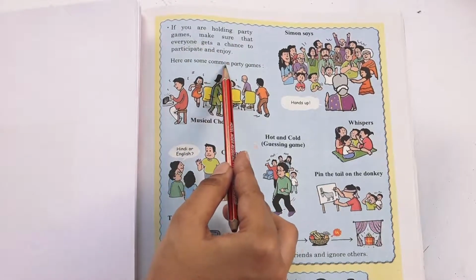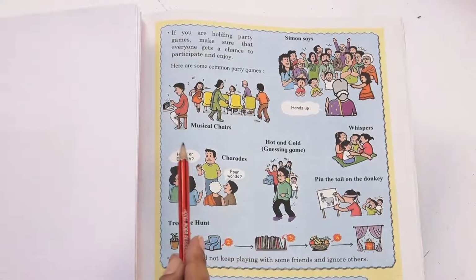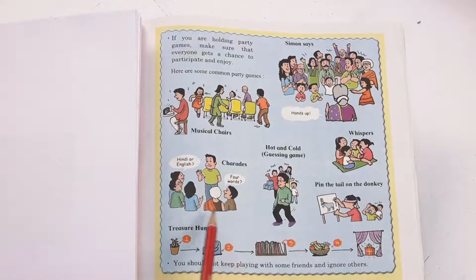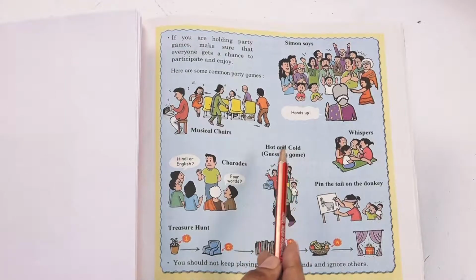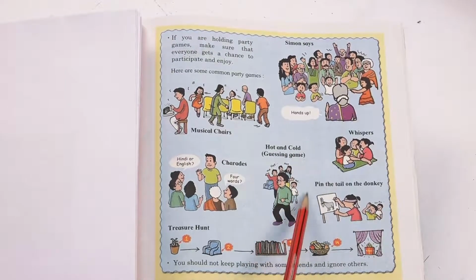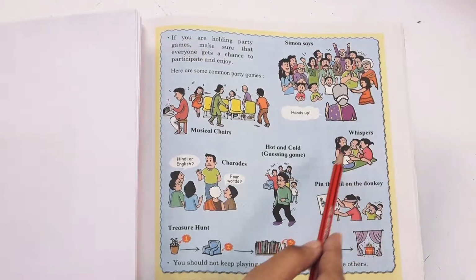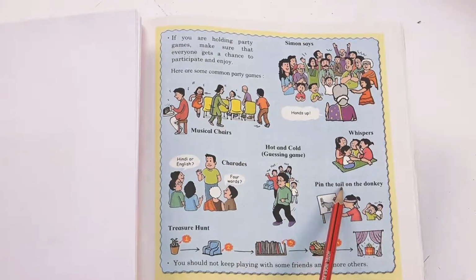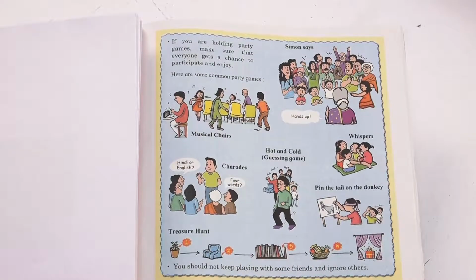Here are some common party games. Charades. Hindi or English? 4 words. Here they are playing dumb charades. Hot and cold. Guessing game. Here they are playing the guessing game. Whispers. Chinese whispers. Pin the tail on the donkey. Here they are playing pin the tail on the donkey.